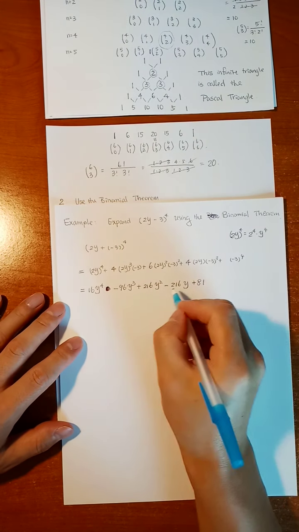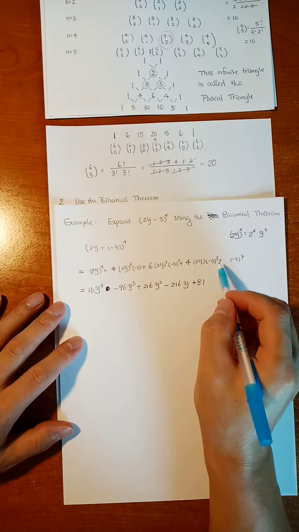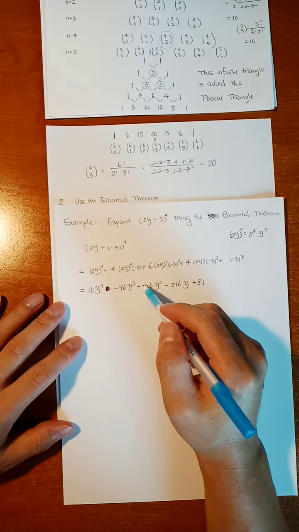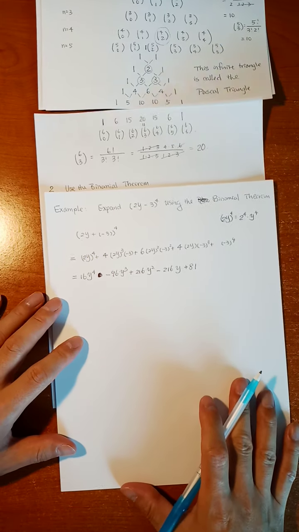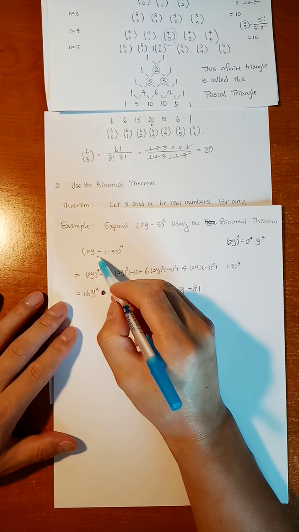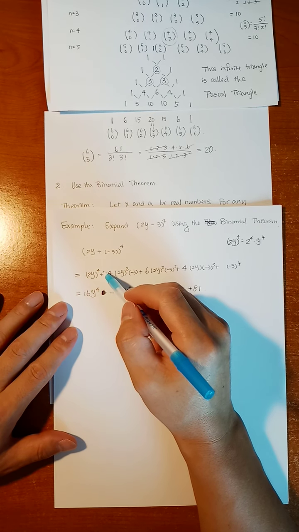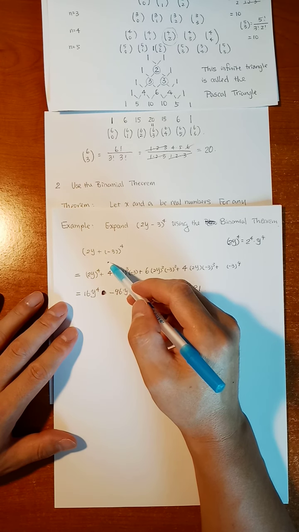The sign is alternating. It does not come from the binomial theorem. It comes from this negative 3. Okay? So binomial theorem only works for addition. If you have subtraction, add a negative number.